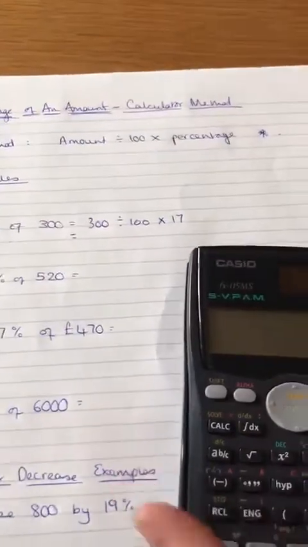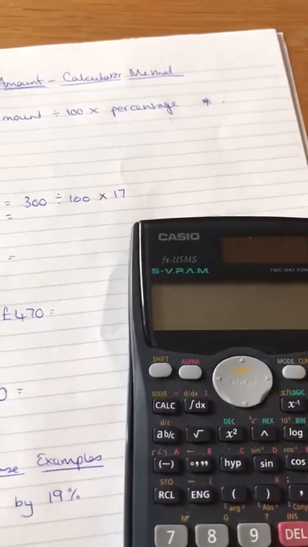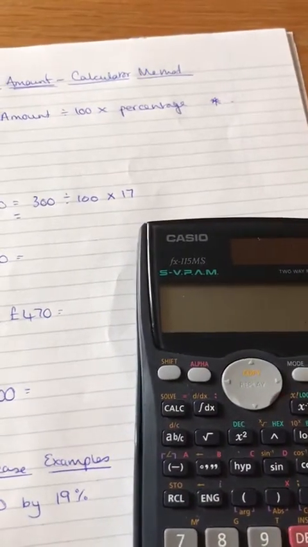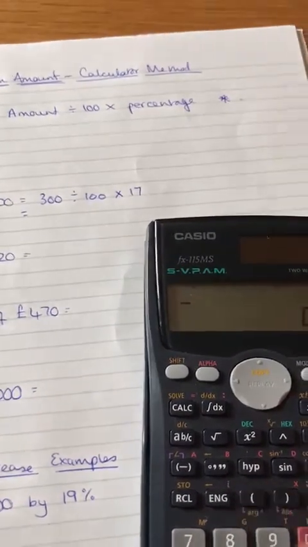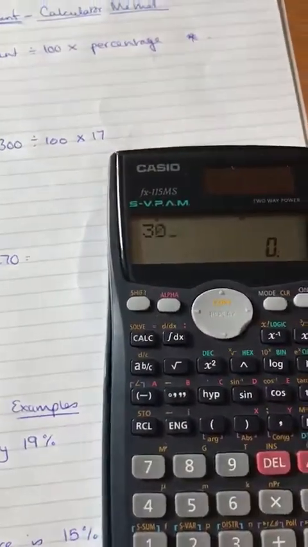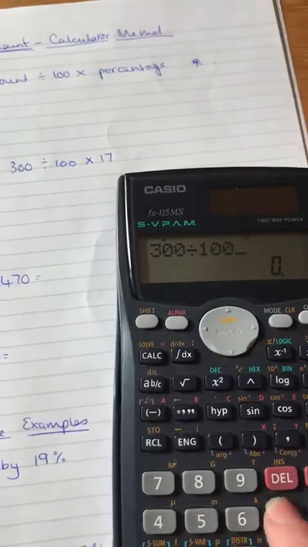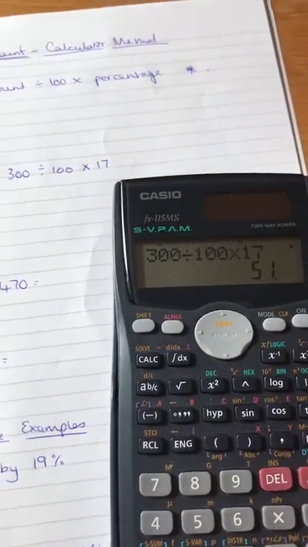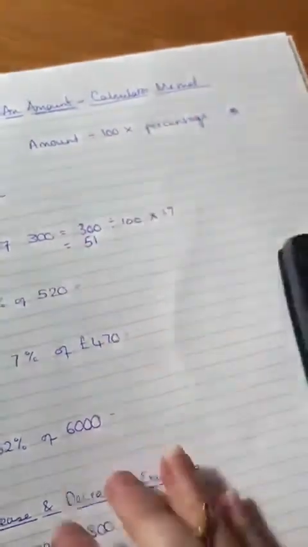So take your calculator and just do that. So 300 divided by 100 and then times by 17. Help if my calculator was on. So, 300 divided by 100 and times by 17, which is 51. And that's it, that's your answer.